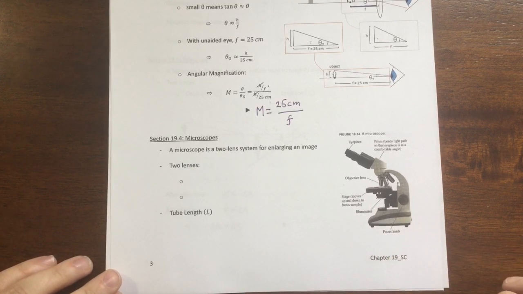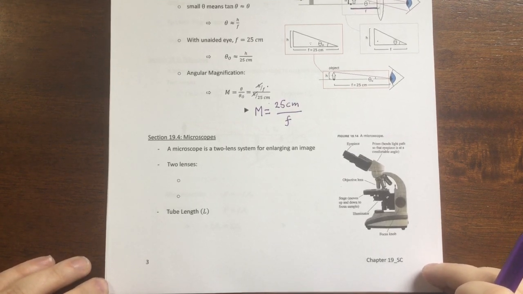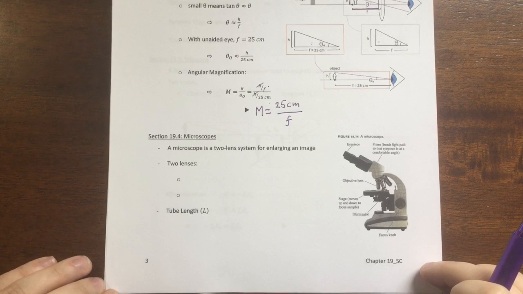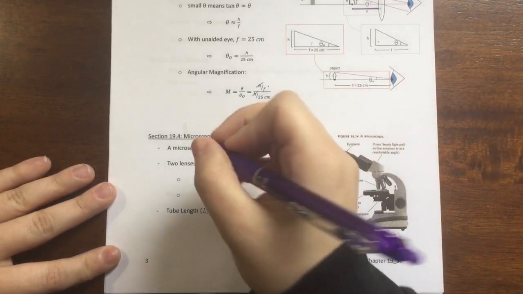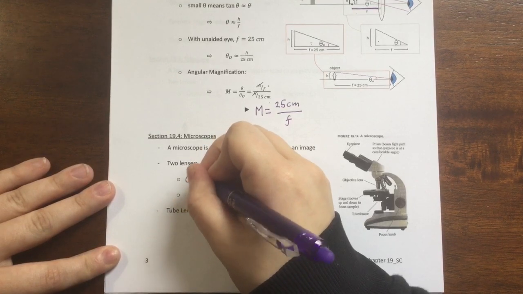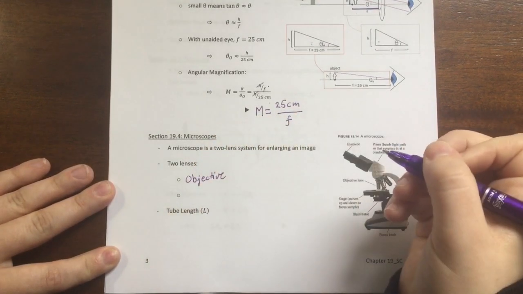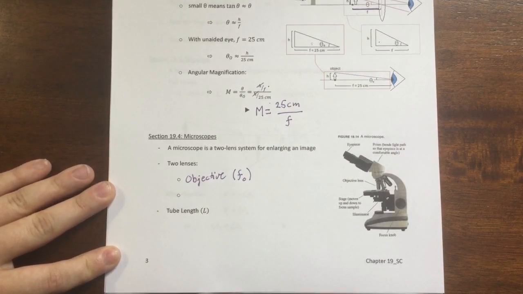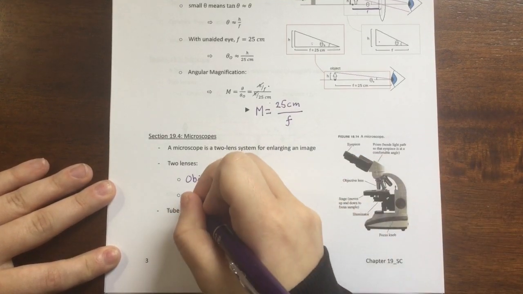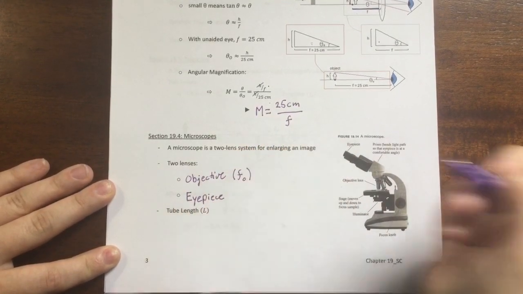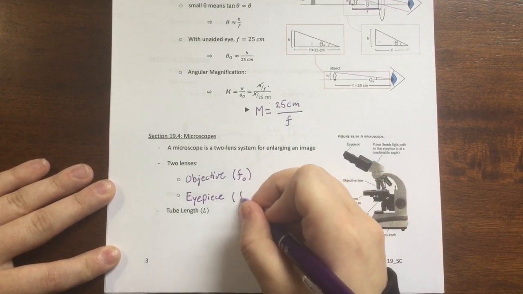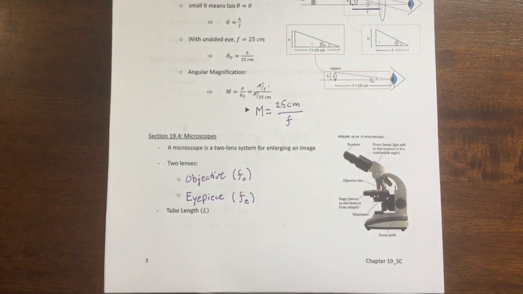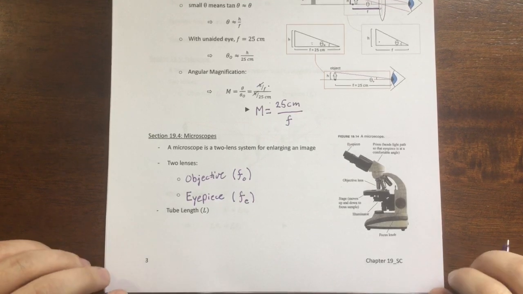A microscope is a two-lens system for magnifying an object. What we were looking at before was closer to a magnifying glass. There are two lenses. They're called the objective lens. The objective has a focal point of F sub O. And then there's the eyepiece. This has a focal point of F sub E. The tube has a length of L.